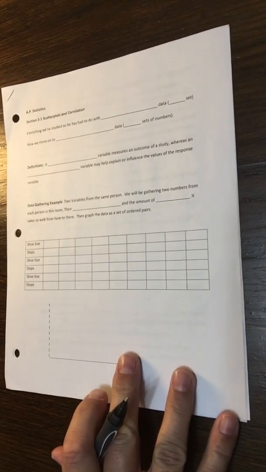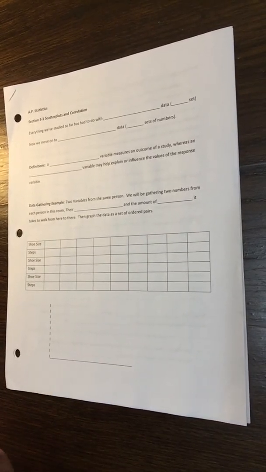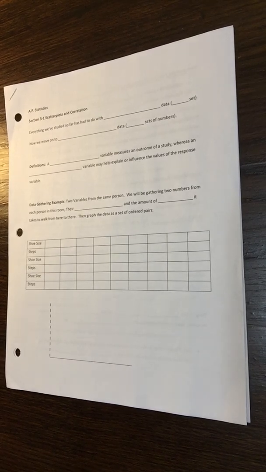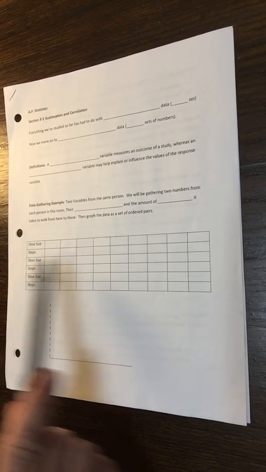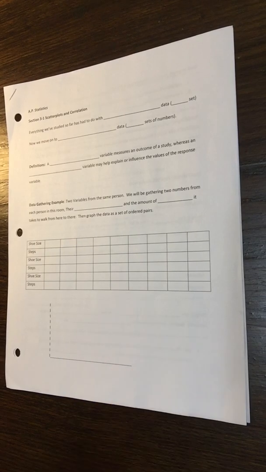All right, guys, here's your notes for section 3.1. I think this one's going to go pretty quickly, especially since only 7 of you guys sent me this information, so that's going to be a pretty small data set.